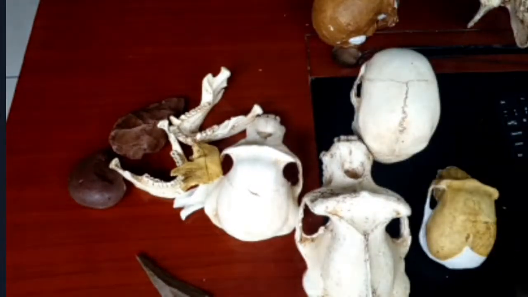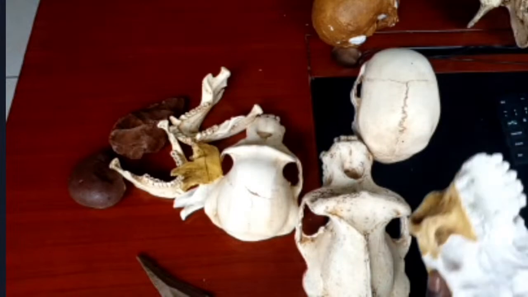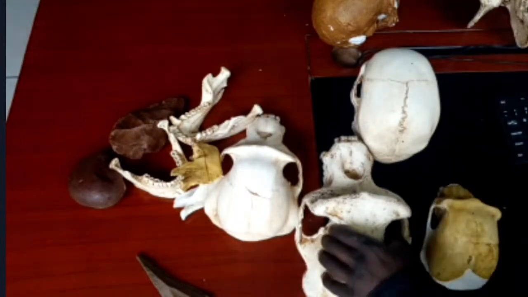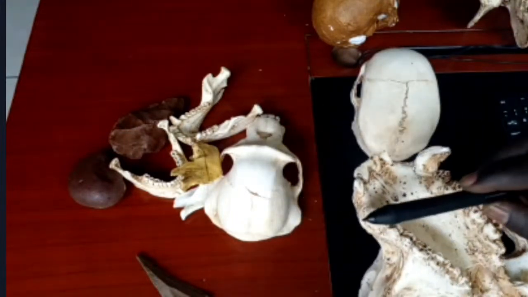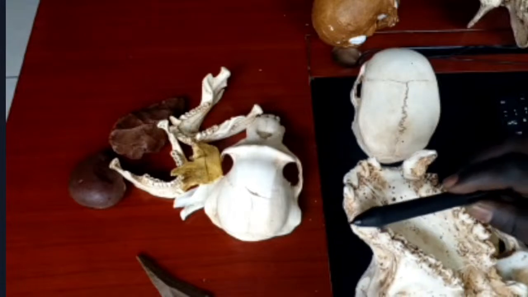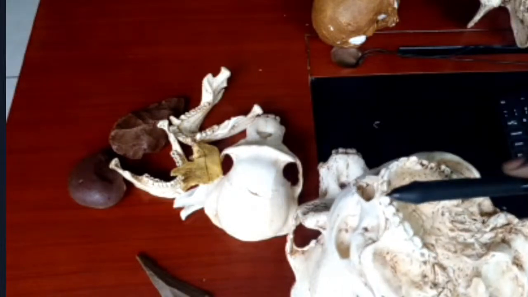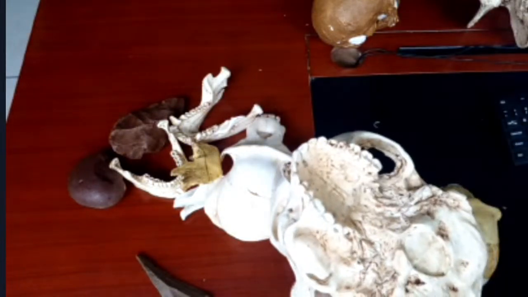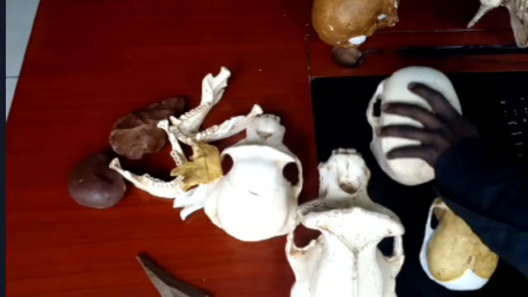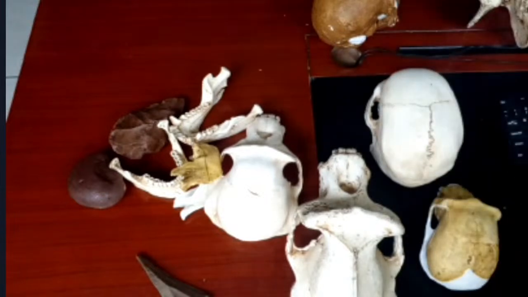And then the last point which you need to know is the size of the canines. That's what you usually talk about, the size of the canine. This is more developed canines in the case of the other primates, while this one is less developed. I think that's what you need to know.